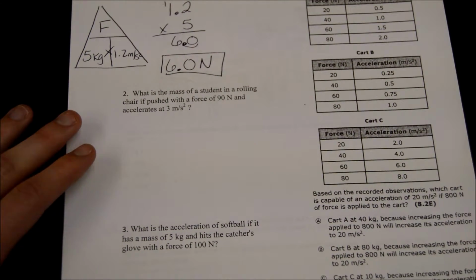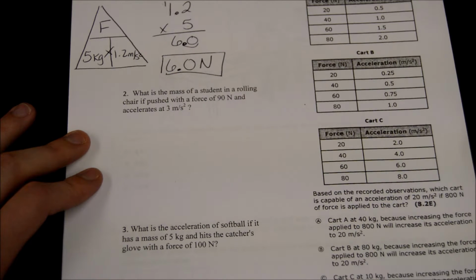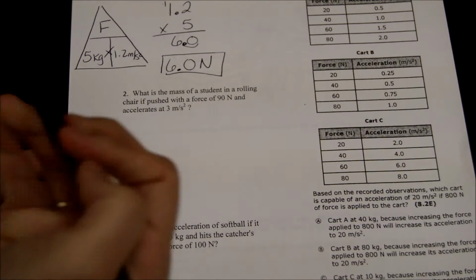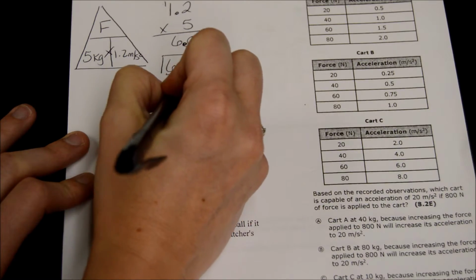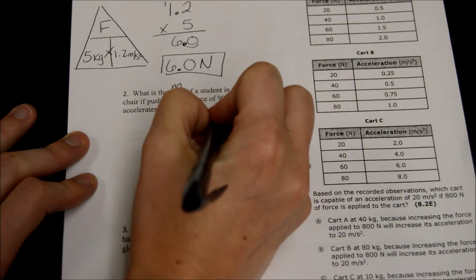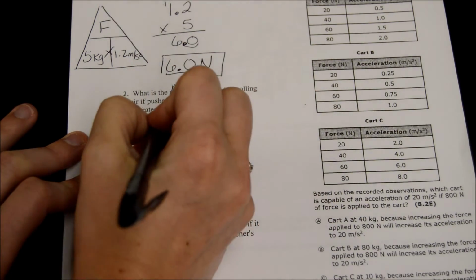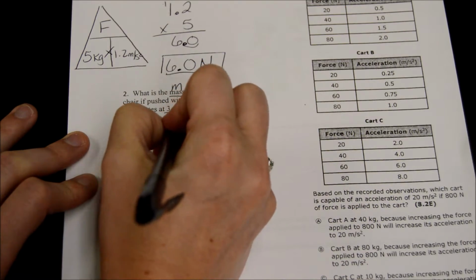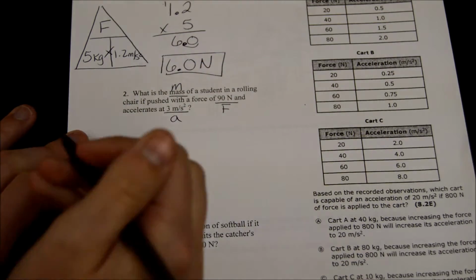Question number 2. What is the mass of a student in a rolling chair if pushed with a force of 90 newtons and accelerates at 3 meters per second squared? So we're looking for the mass. We have a force of 90 newtons and acceleration of 3 meters per second squared.